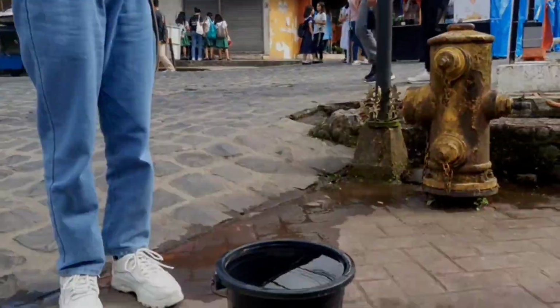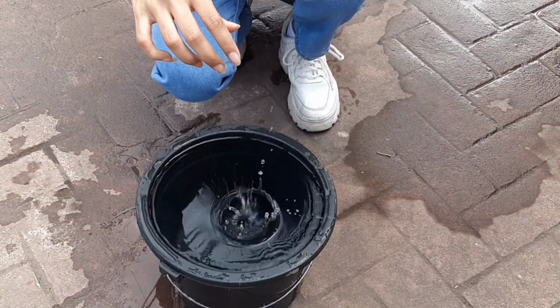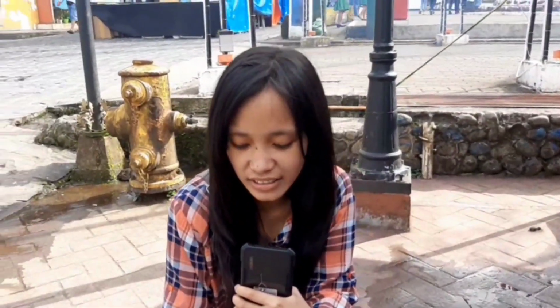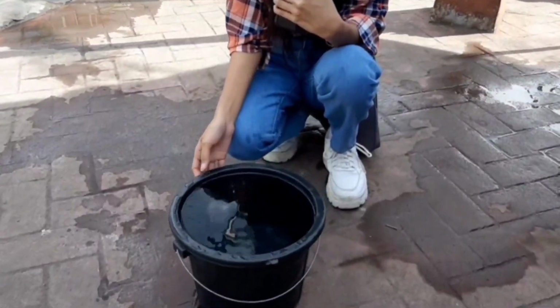So isang halimbawa itong timba na may lamang tubig. So ngayon, itatapon ko na yung bato dito sa tubig. So nung nilaglag ko yung bato, nakita naman natin na nasira yung pagka-flat niya at nagkaroon siya ng waves. Iyon yung tinatawag nating broken symmetry.